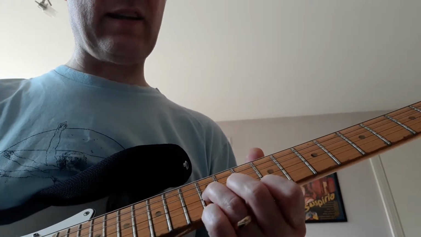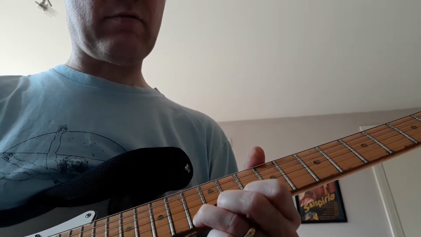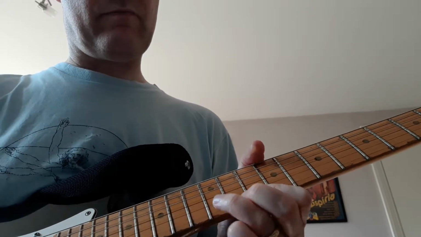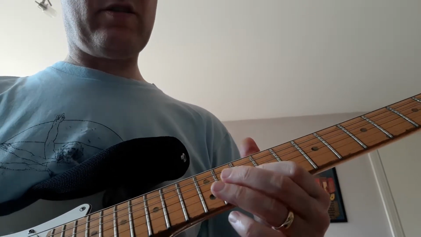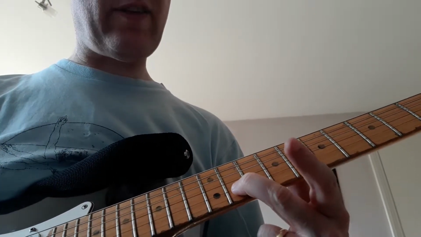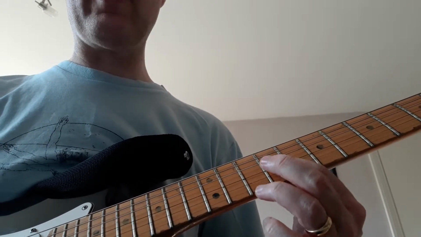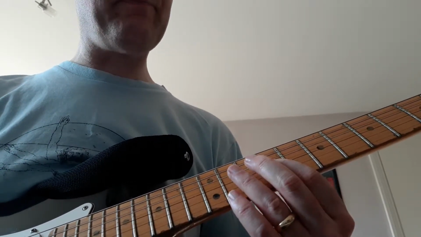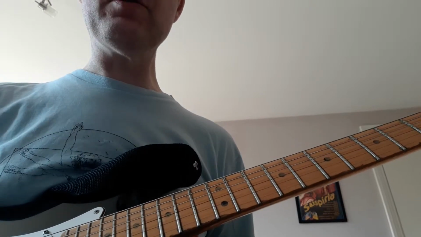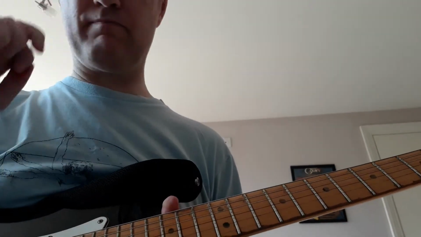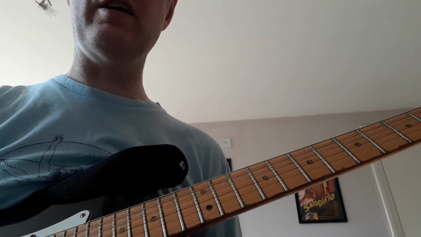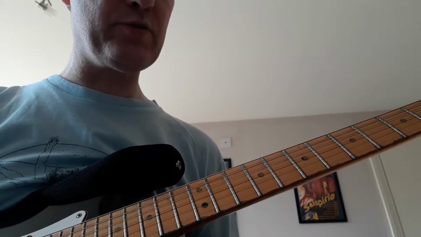And then he does this little lick. So you can see he's bringing in the flavour note there, and he's jumping to the flavour notes there. So, and it's useful knowing the minor scale is used in a minor blues.